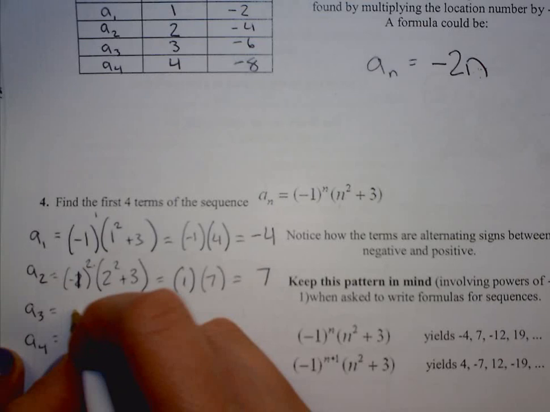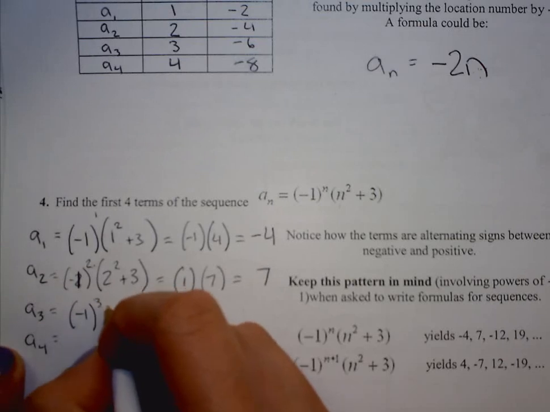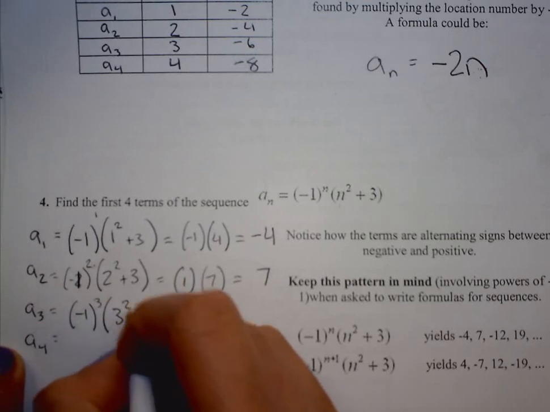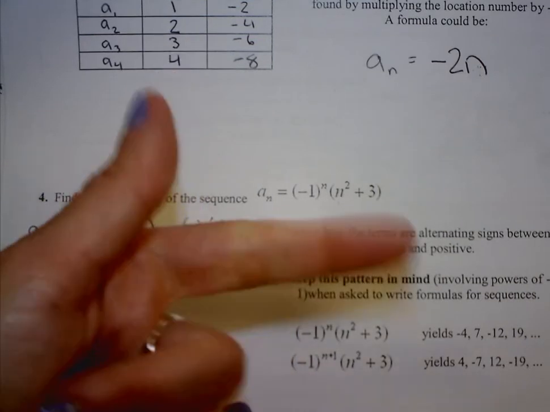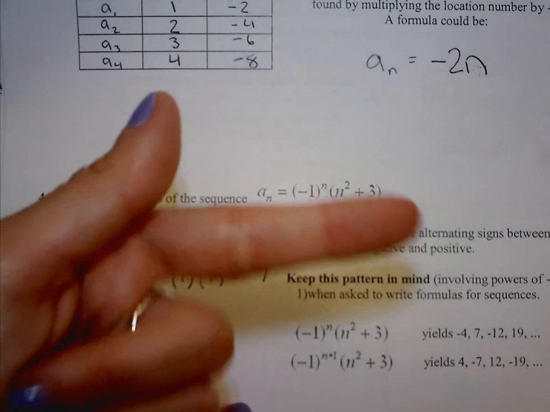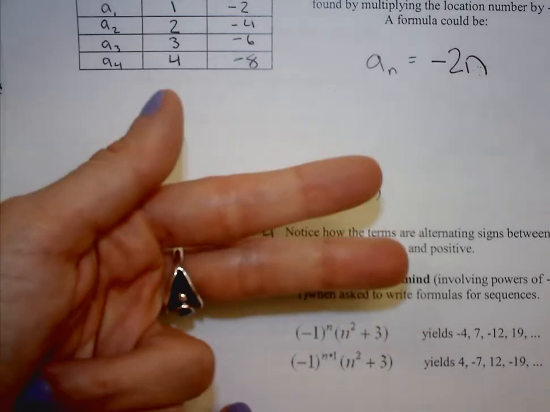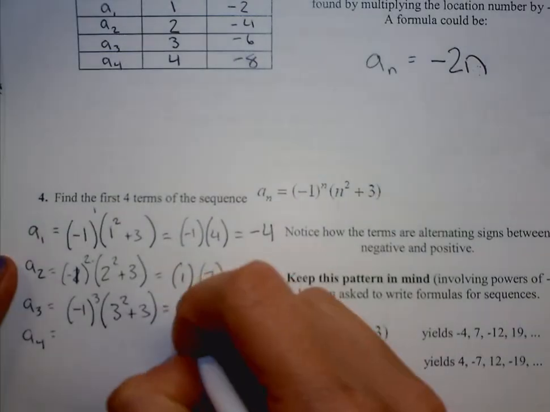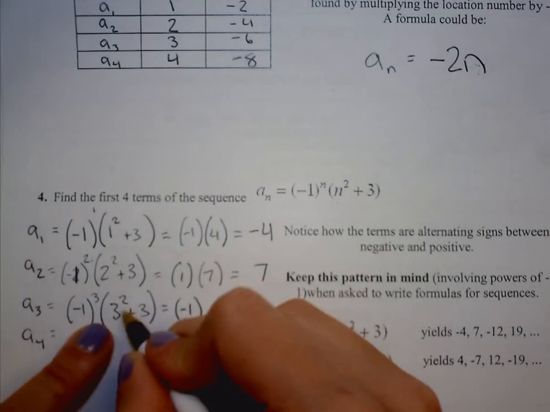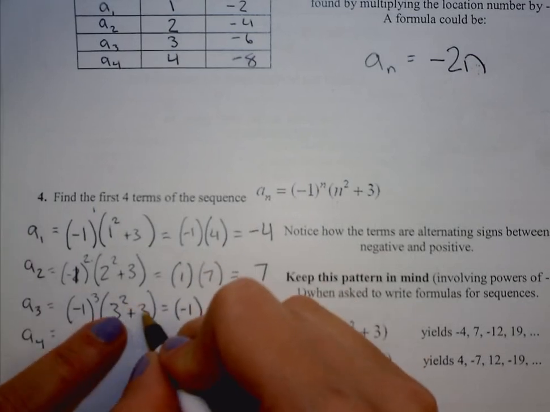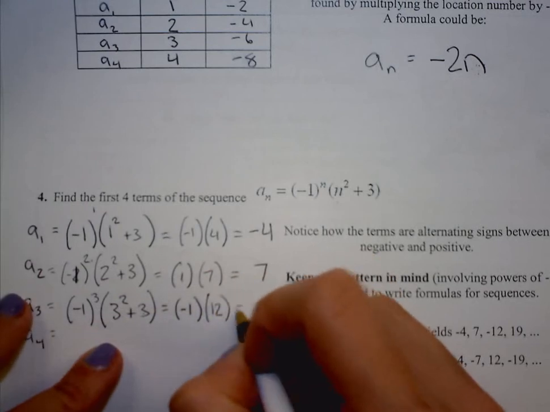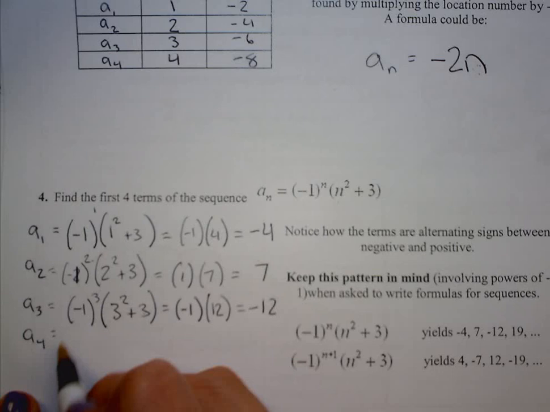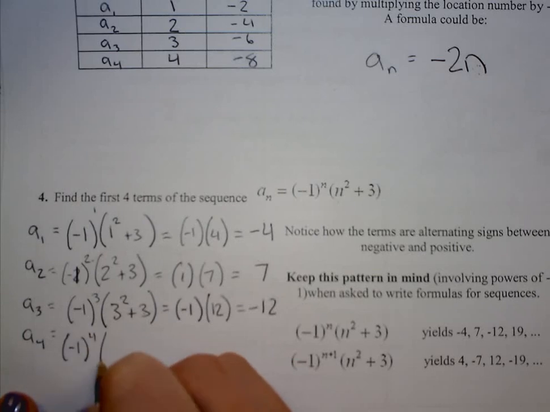And now I have -1 to the third power times 3 squared plus 3. -1 to the third power, -1 times -1 is a +1. +1 times a -1 is a -1. So -1. 3 squared is 9. 9 plus 3 gives me 12. So -12. Here I'm going to have -1 to the fourth and 4 squared plus 3.